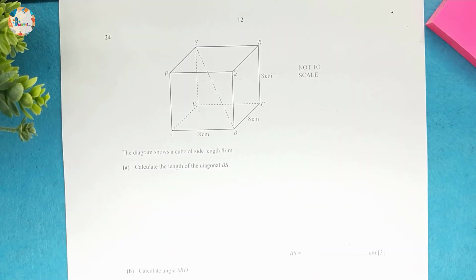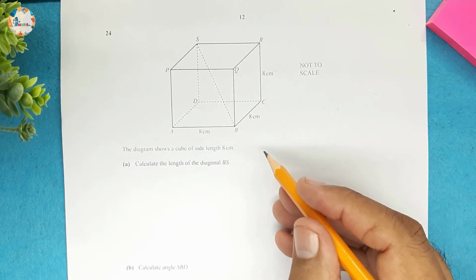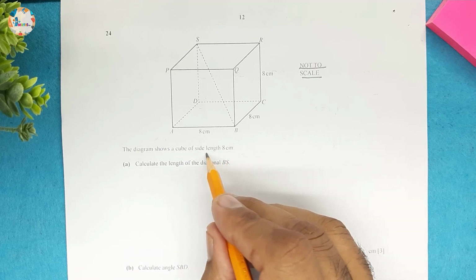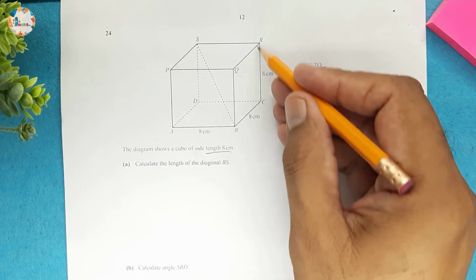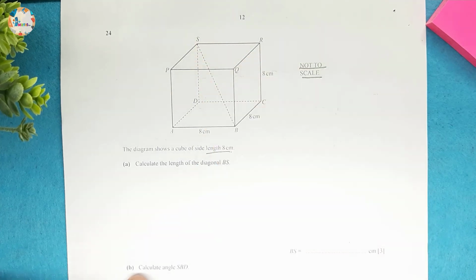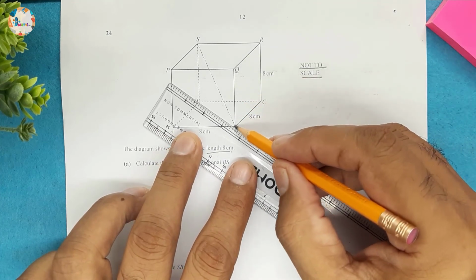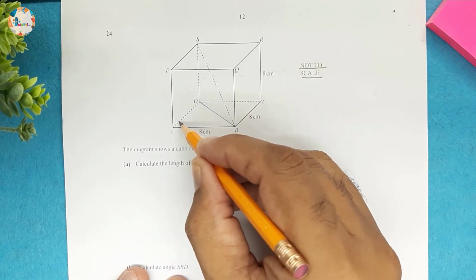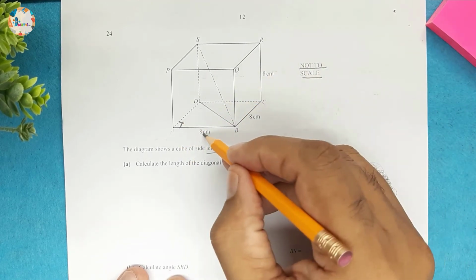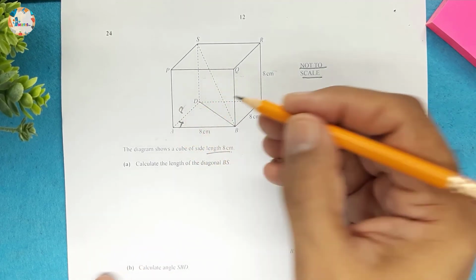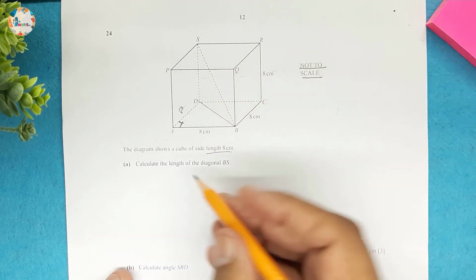Question number 24, which is the last question of this paper. Diagram is not to scale. The diagram shows a cube of side length 8 centimeters. So each side is 8 centimeters. Calculate the length of diagonal BS. For the length of BS, we can join this BD, and this will be a right angle. We have this side 8, and AD will also be 8. So DB we have to find first.